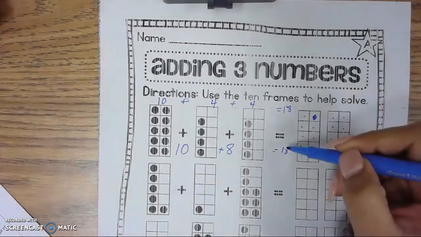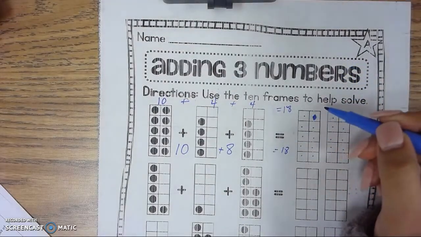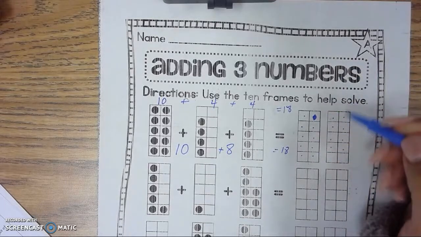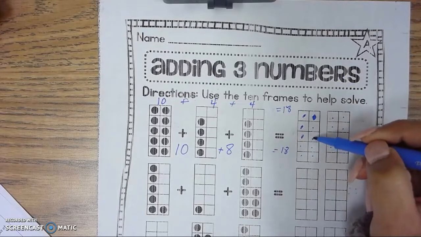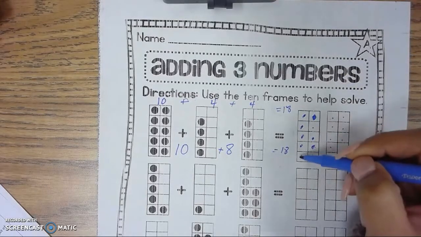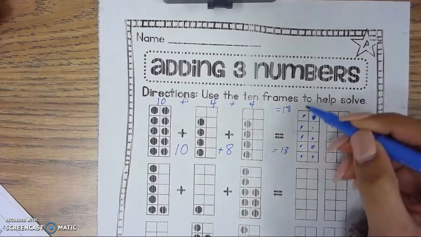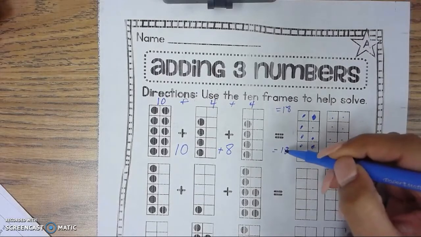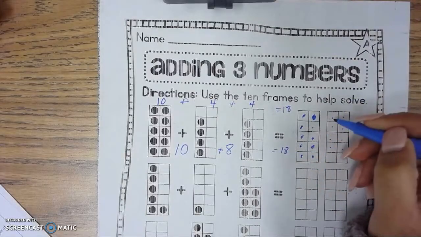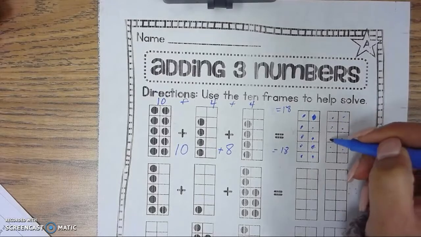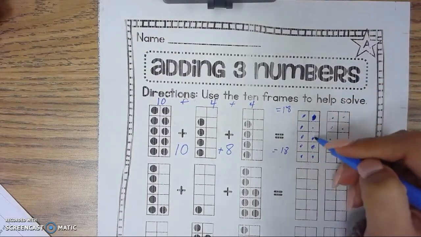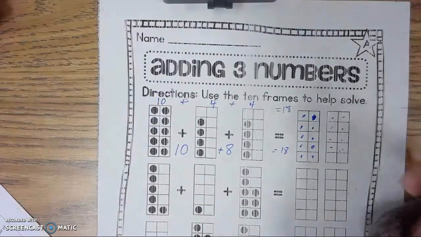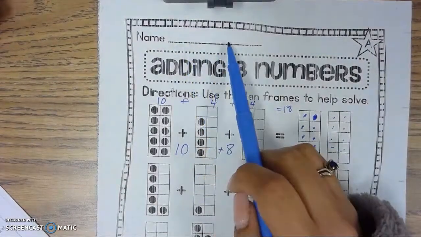Okay, once you have your answer, you're supposed to fill in your 10 frames. Now we know we are going to fill in a complete 10 frame because it has 18. So we have 10, 11, 12, 13, 14, 15, 16, 17, 18. You may do a circle, you may shade it in, and please do not forget to put your first name and last name.